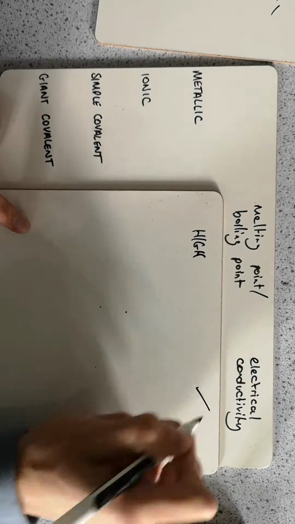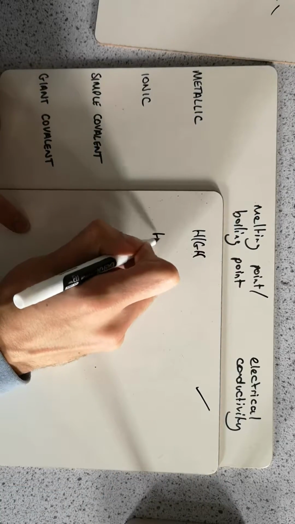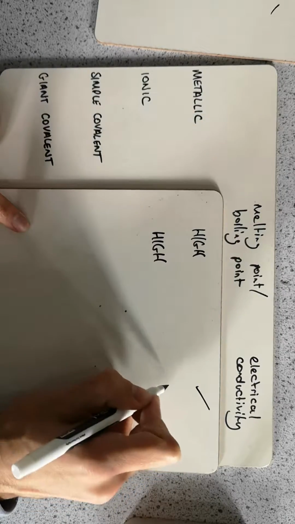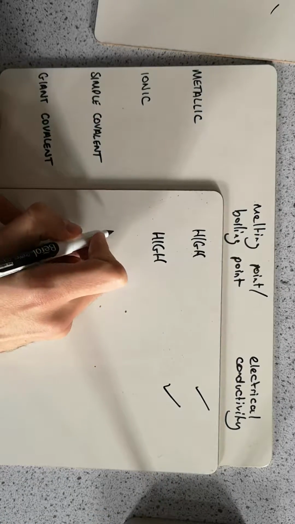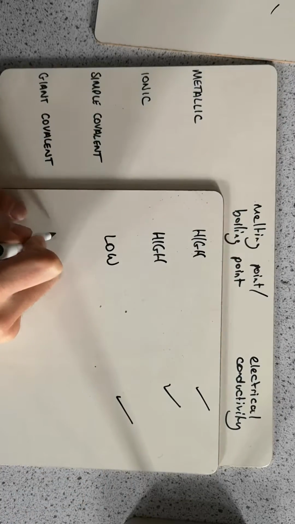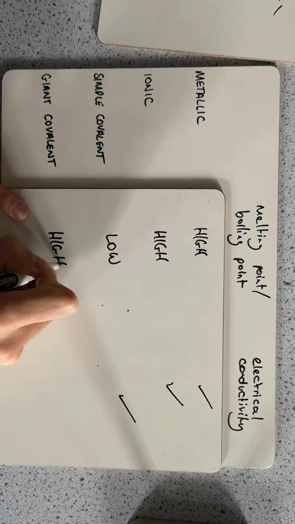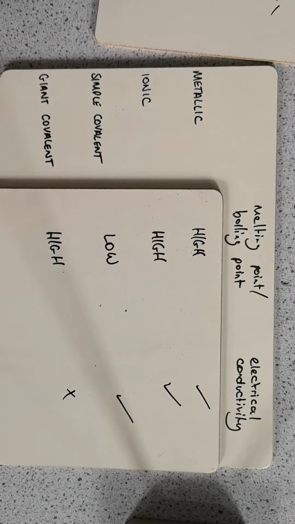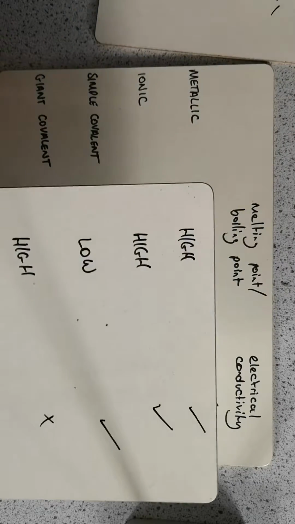Electrical conductivity, I'm going to say yes. Ionic, high. Electrical conductivity, I'm going to say yes. Simple covalent, low. I'll go with yes again. Giant covalent, high. Electrical conductivity, so no, just for fun. I know I've deliberately got some of these wrong.